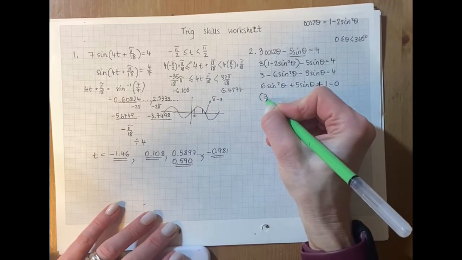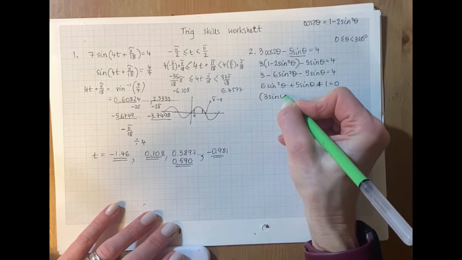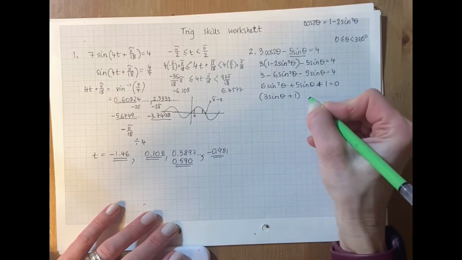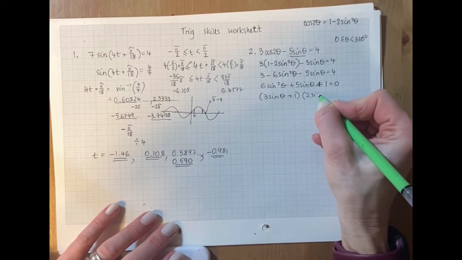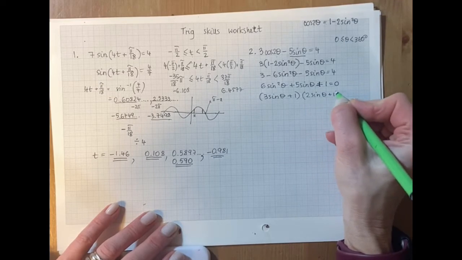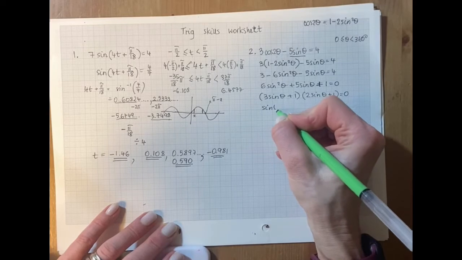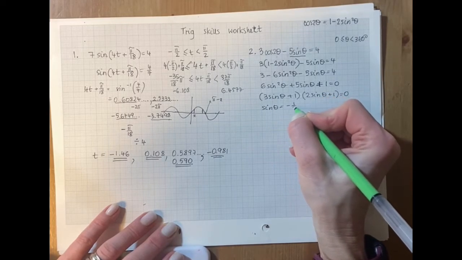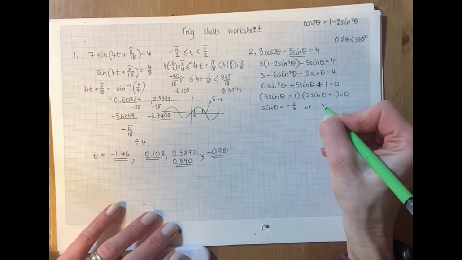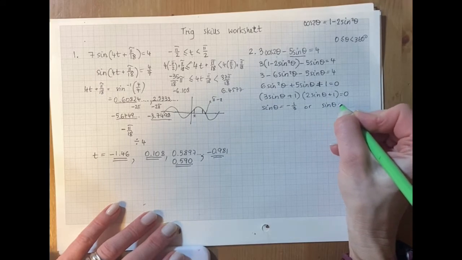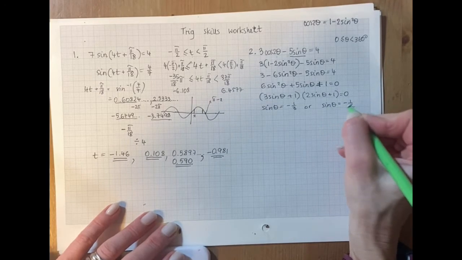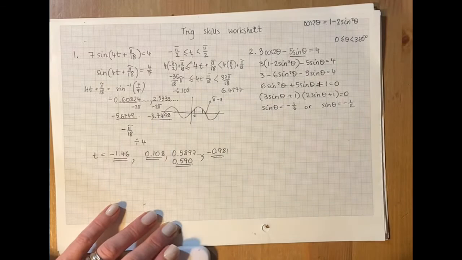That will nicely factorize. 3 sine theta, add 1, 2 sine theta, add 1 is equal to 0. So 2 solutions from the bracket. Sine theta is equal to minus 1/3, or sine theta is equal to minus a half. So let's deal with sine theta minus a half.